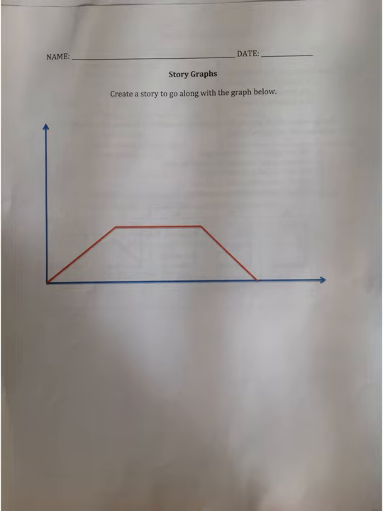This is one of the intro activities that we do as we start our functions unit: create a story to go along with the graph below. Not a lot of information. Think about what the graph in red looks like. Maybe you might want to assign some labels to the axes and just tell a story. We'll come back to it.